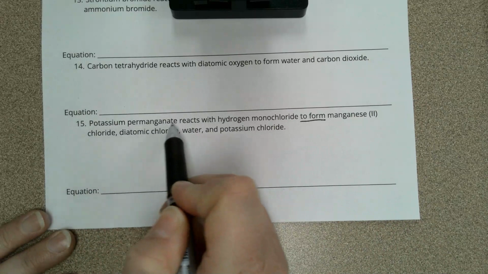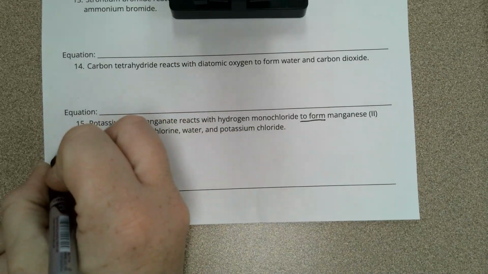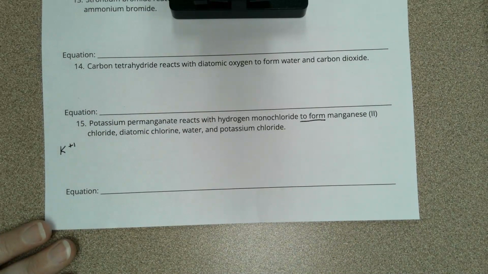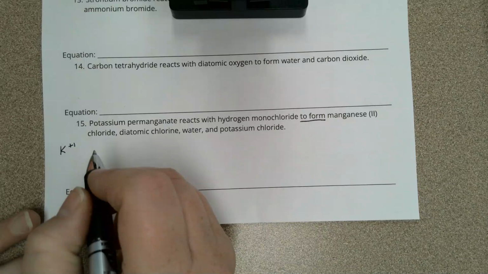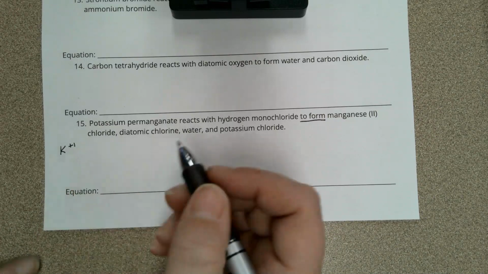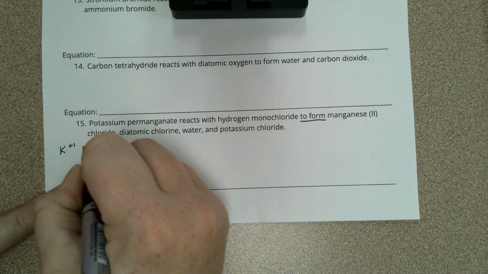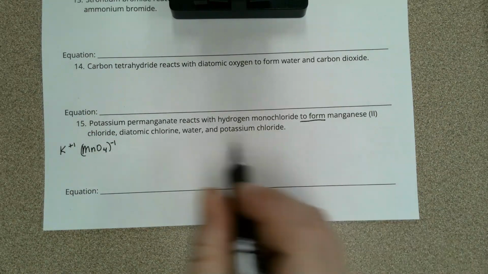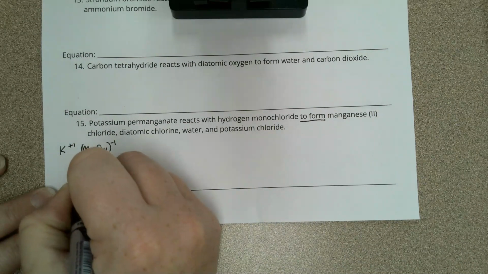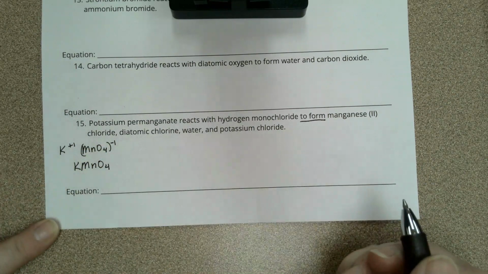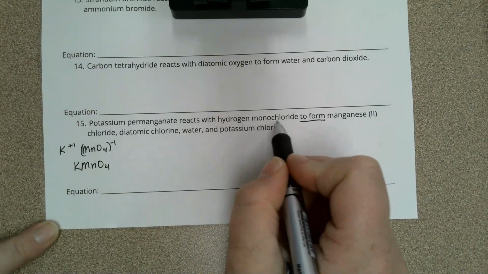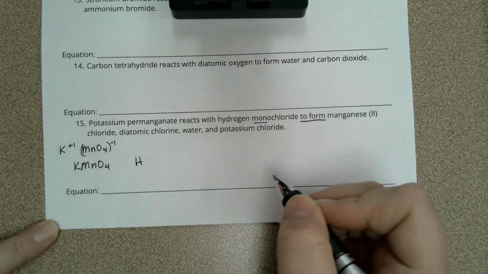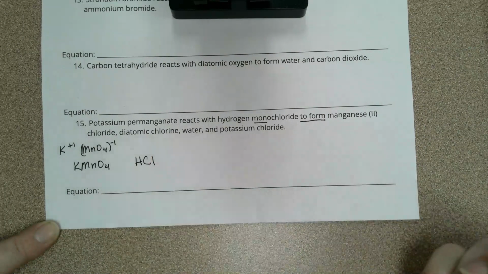So we start off with what we have here. So we have potassium permanganate. So potassium permanganate, potassium is +1. Permanganate is on your polyatomic ion list on your periodic table. That is MnO4, and overall it is a -1. So we have +1, -1, so just one of each. So K, MnO4. Okay, reacts with hydrogen monochloride. So hydrogen, that's just H. Monochloride. Mono means 1, so just 1 chlorine.